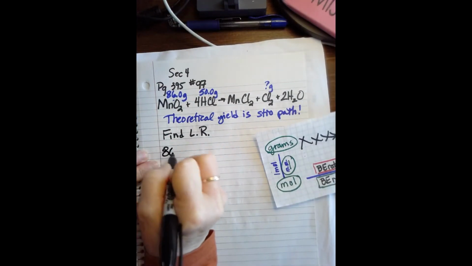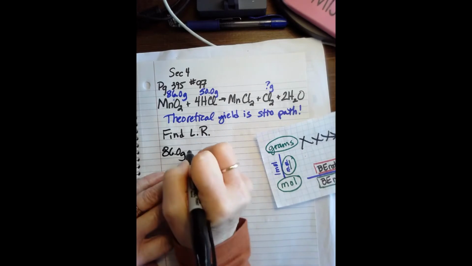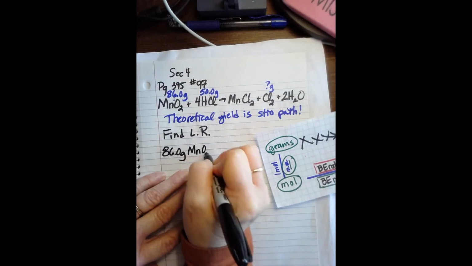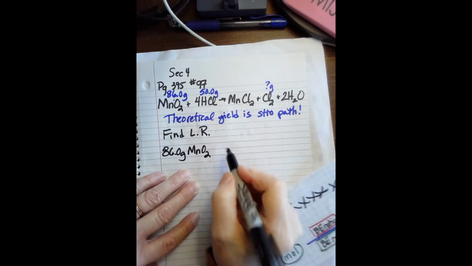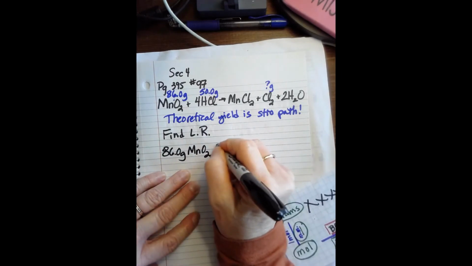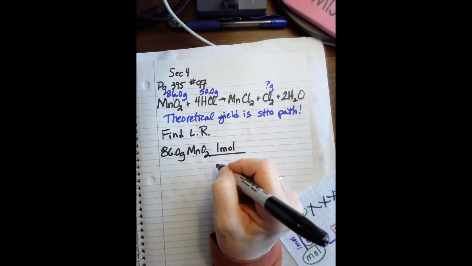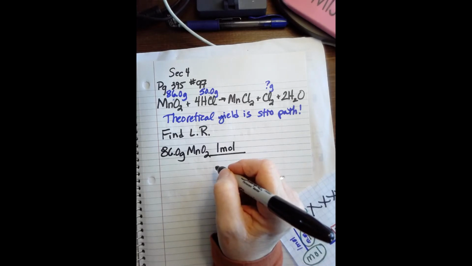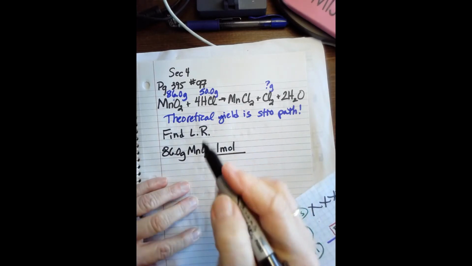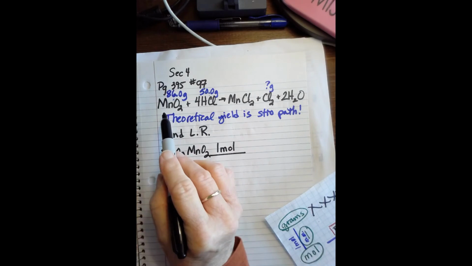So 86.0 grams of MnO2, and we're going to convert that to moles. So 1 mole has a mass of, and I calculated this, so it's manganese plus 2 oxygens.